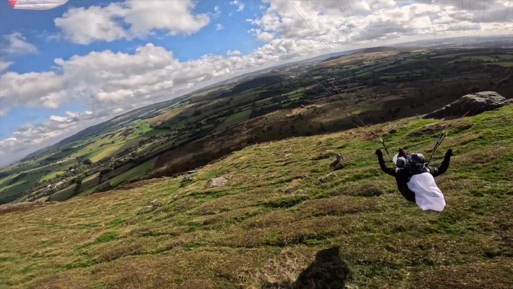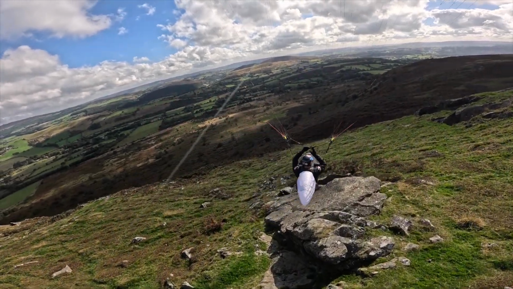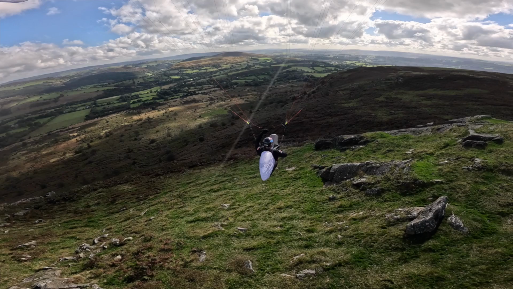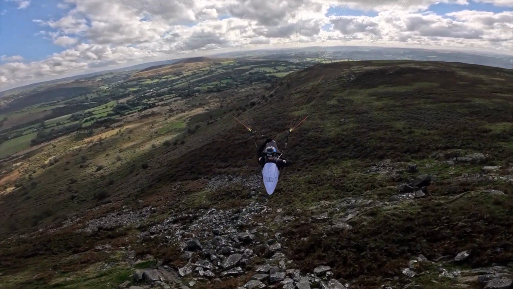Okay, this is myself again on my own gear. I've come to the hill for a day of flying for myself. So I'm just going to have a little bit of a fly around, and then I'll show you my final top landing part of the video, i.e. spot landing.